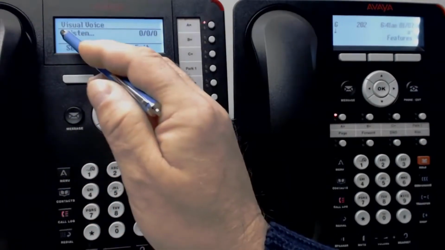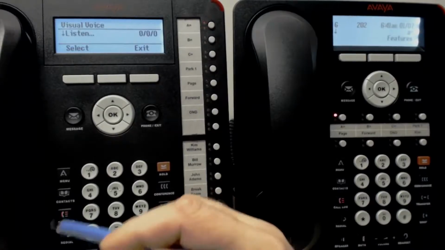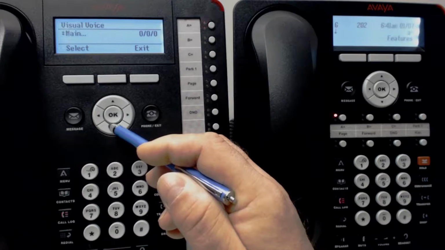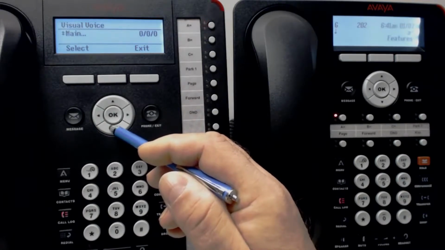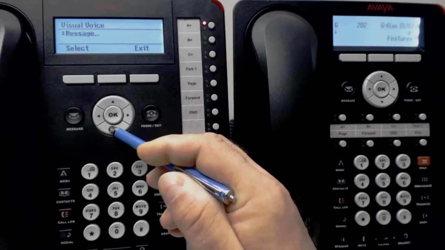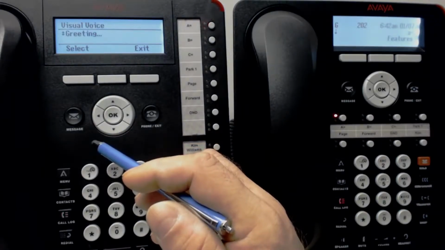Now what we can do is there's a down arrow next to Listen. That implies that there are other functions underneath the Listen. Using the down arrow key, we see Main, which is for a different mailbox, the general delivery mailbox. We'll get into that in a different module. Go down, Message. What we're going to deal with now is Greeting. Greeting is what people hear when they call your phone.